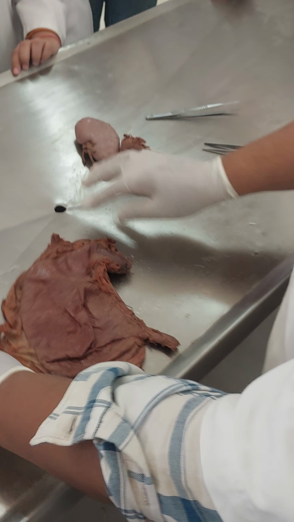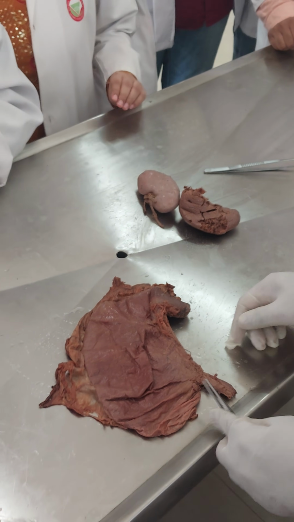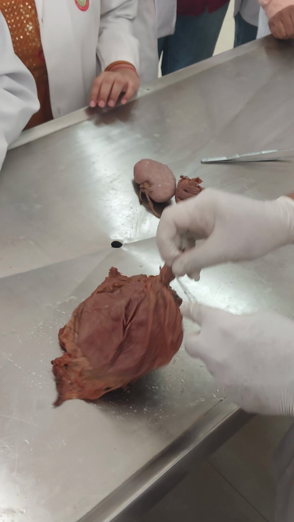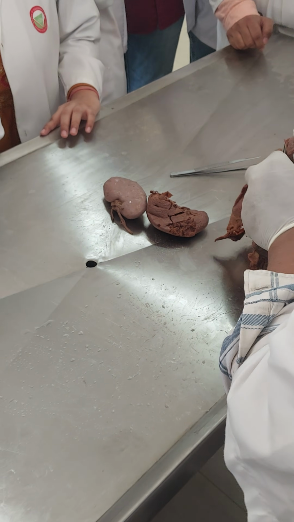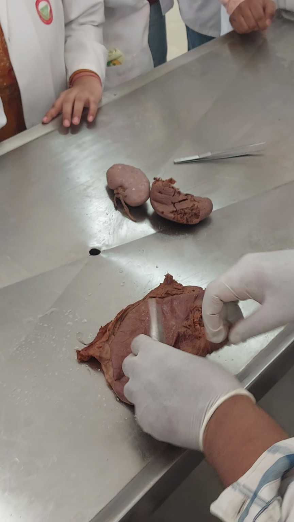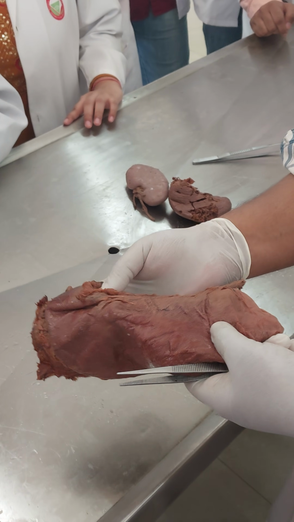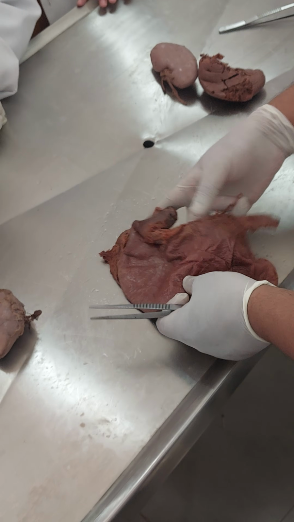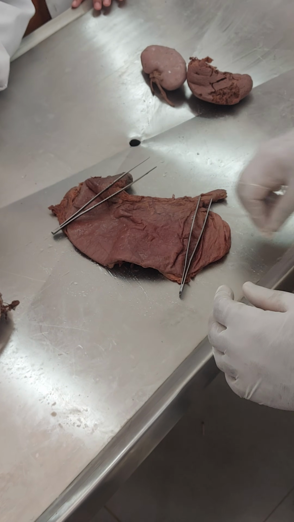Then you see over here, this is the esophagus and this is the cardiac notch. Just left of it, this is the esophagus that I'm holding and this notch is the cardiac notch. And see, the angular incisure is the most dependent part of the lesser curvature. So we put one line through the cardiac notch and one line through the incisure.